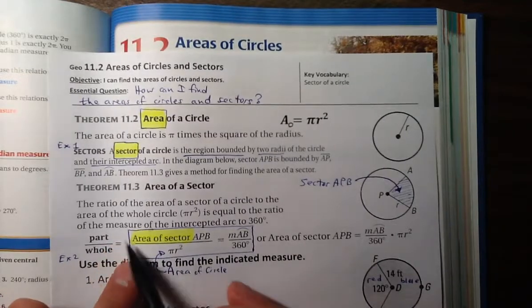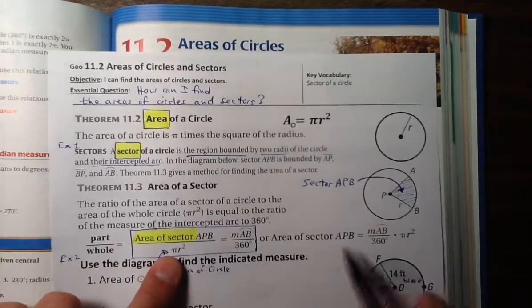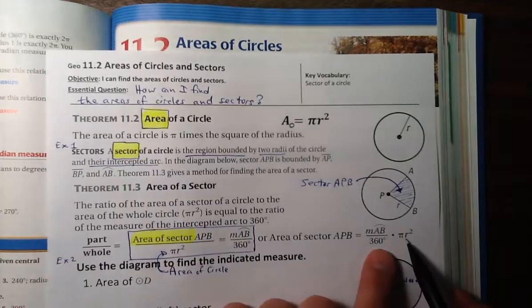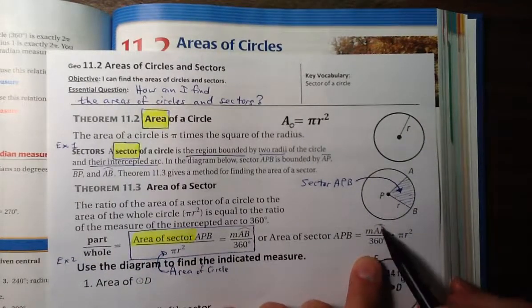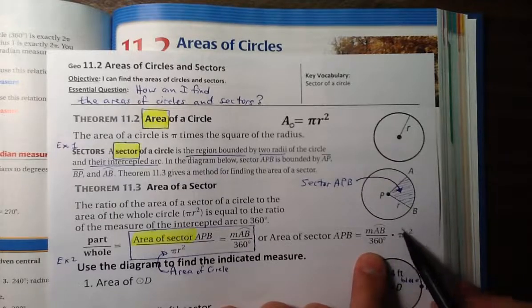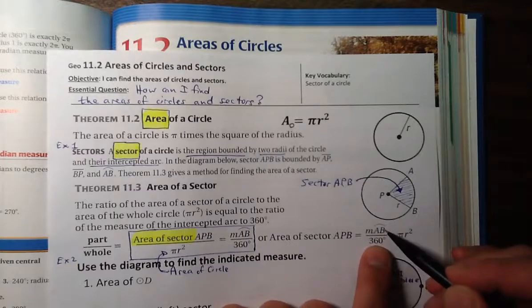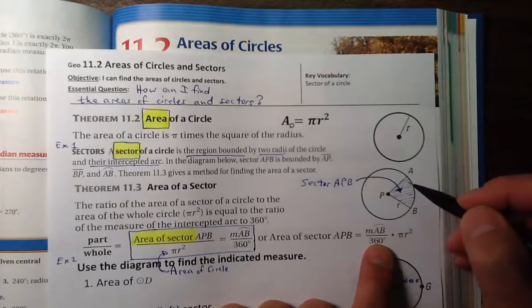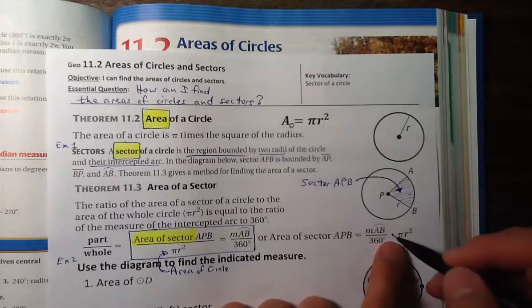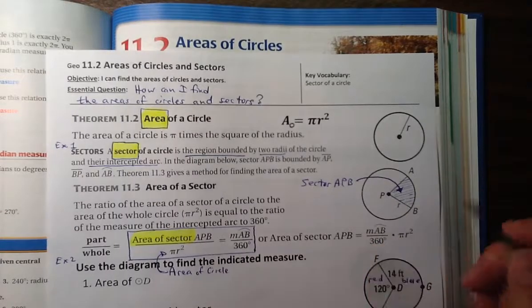On the left hand side, the pi r squared would cancel out, and on the right hand side you would have what fraction of the circle you want times the whole area of the circle. So this is the fraction. What fraction of the circle are we talking about here? Times the area of the entire circle.